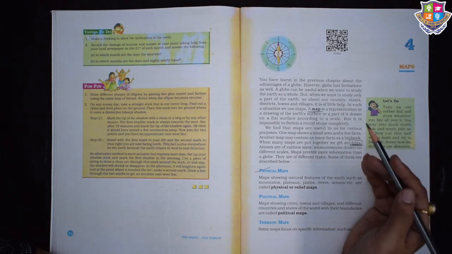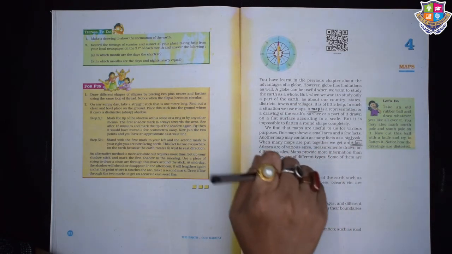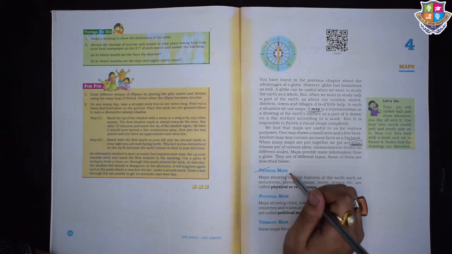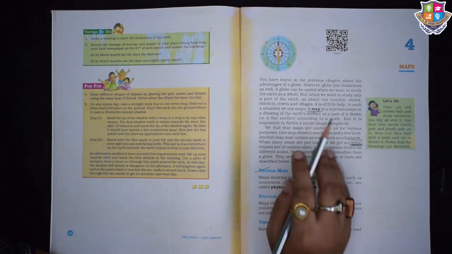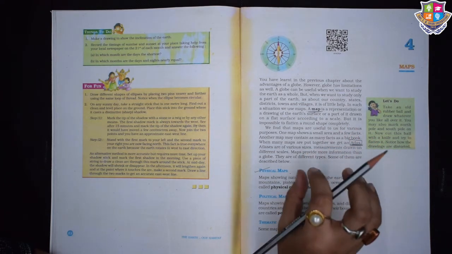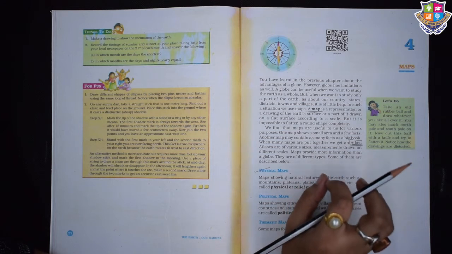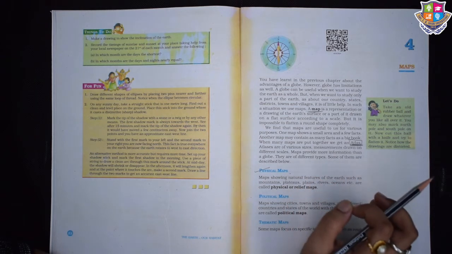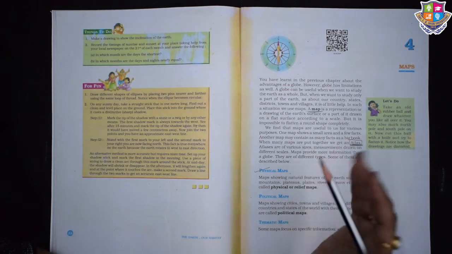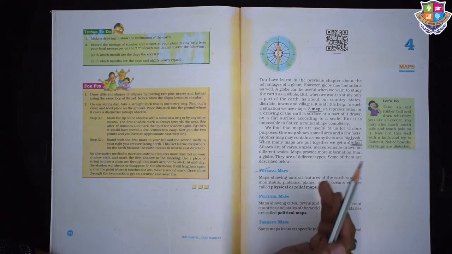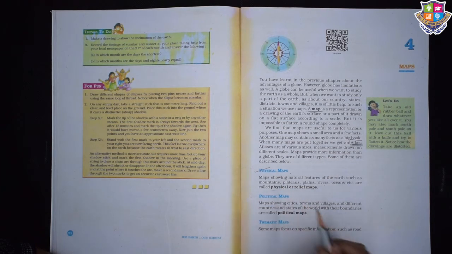So if you want to read only about plateaus, you can refer to a physical map of plateaus. If you want to read only about rivers, you can refer to a physical map of rivers. For example, you can type on Google physical map of rivers, and you also have to type the country's name. For example, if you want to know the physical map of rivers of India, you can type it and it will be shown on Google. So this is known as a physical map.